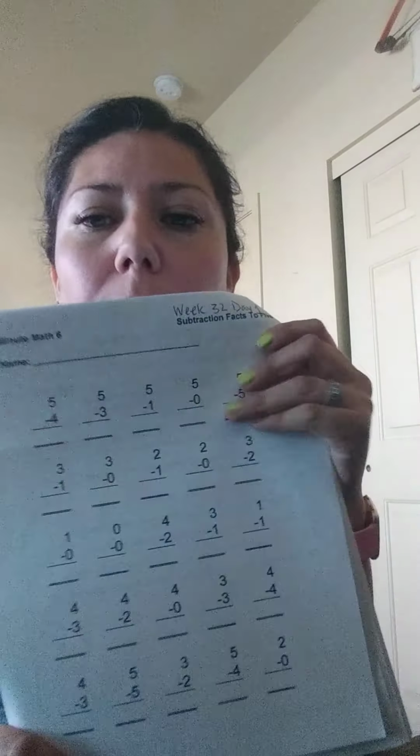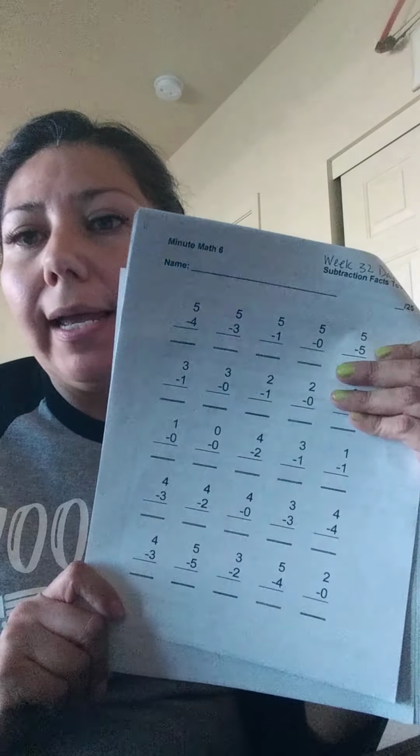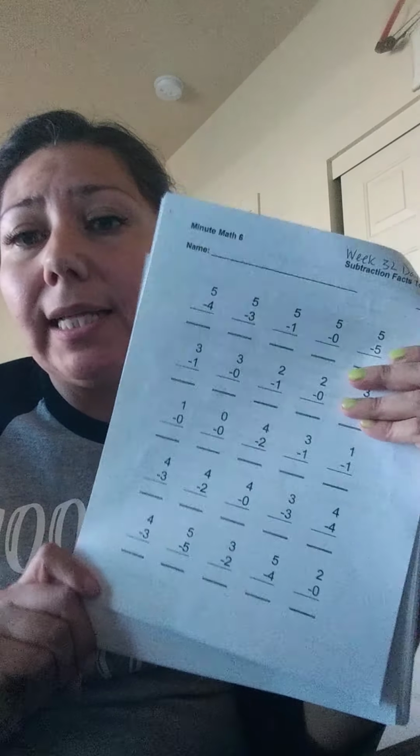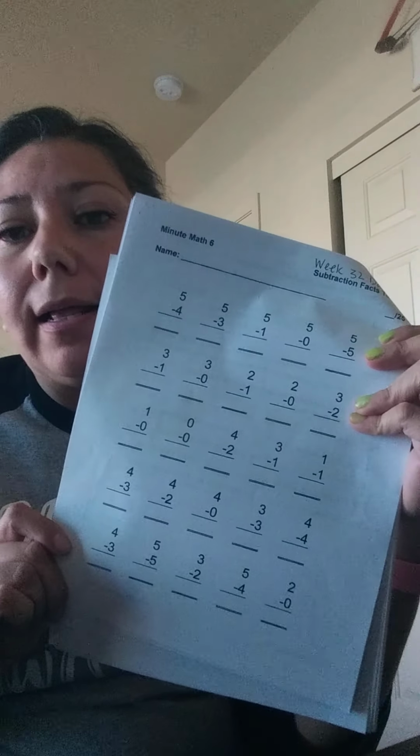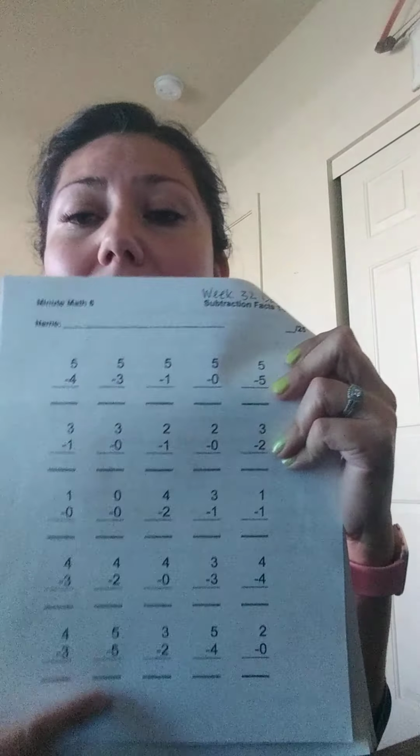So math day 1, math. I like to start with minute math. Basically, you can just put on your phone or a watch a minute and just let the kids know when to start, and they already know that they have a whole minute to finish as much as you can.